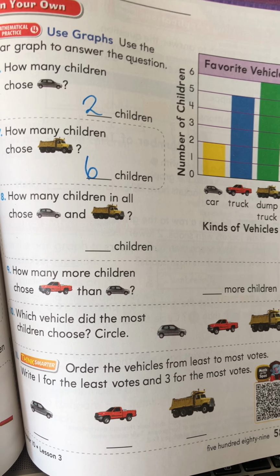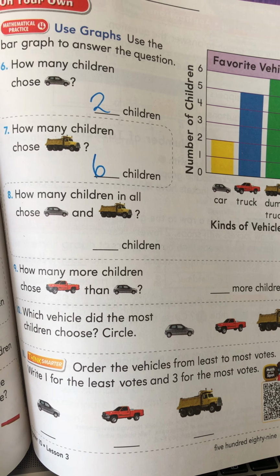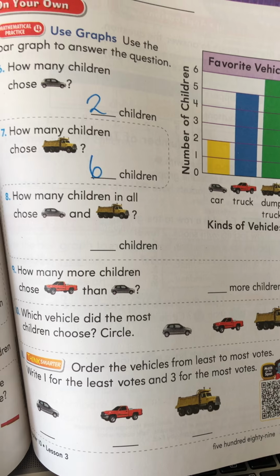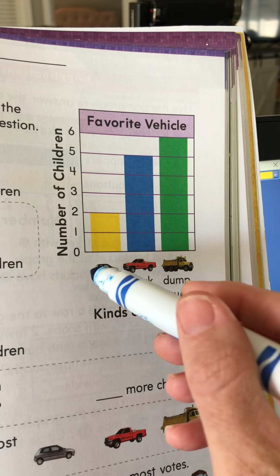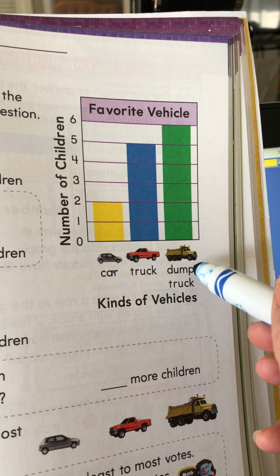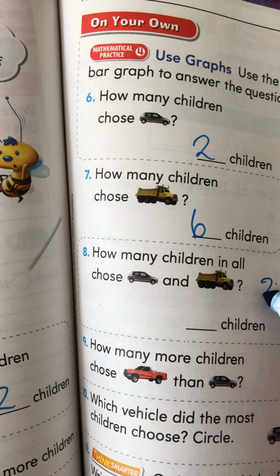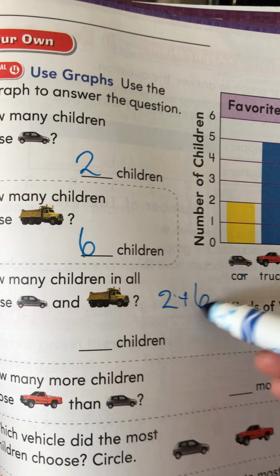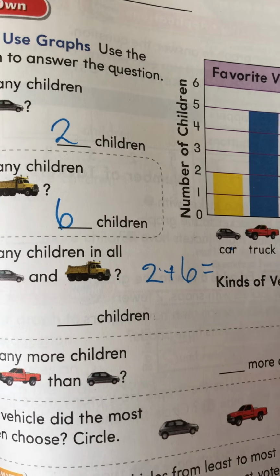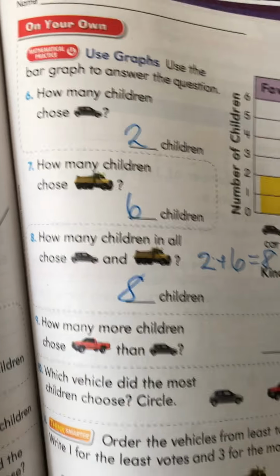We have to add because it says how many children in all chose car and dump truck. So we're going to look at car and dump truck. So 2 cars, I'm going to write that here, and 6 dump trucks. Okay, so we have 2 plus 6, which we know is 8. Okay, so I'm going to write that there.